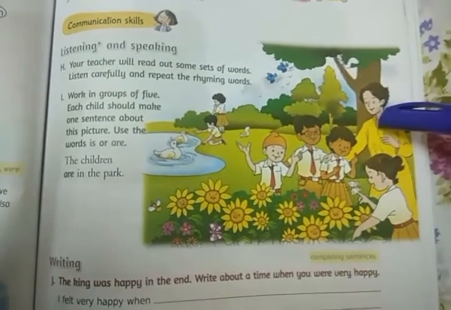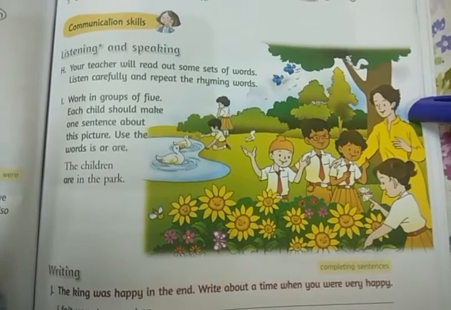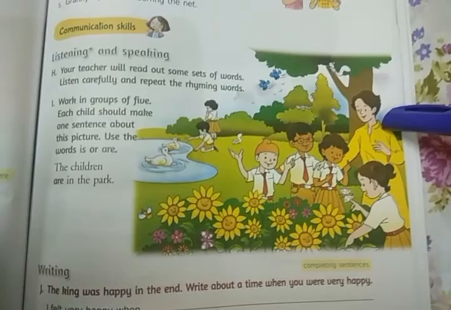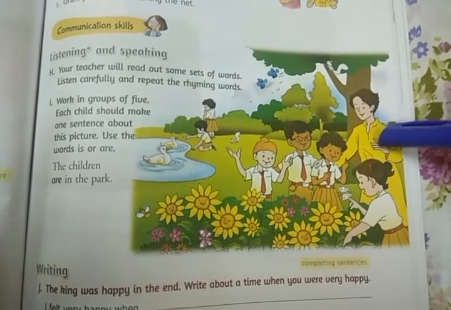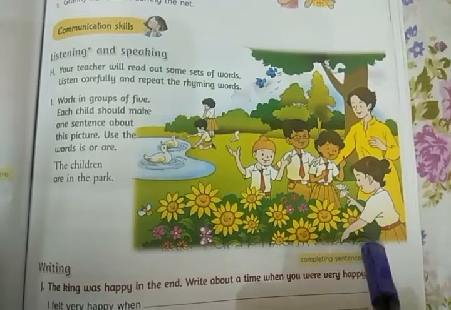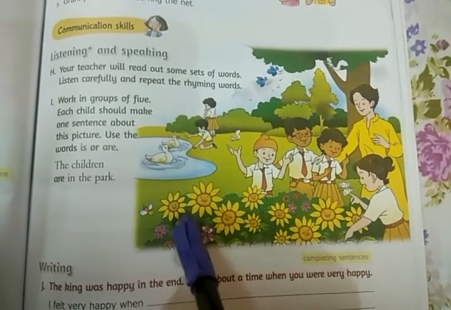Now look at this picture. What do you observe in this picture? You have taken out your books. What do you observe in this picture? You can see the children are enjoying in the park. These two children are playing with the ducks. The ducks are swimming in the pond.